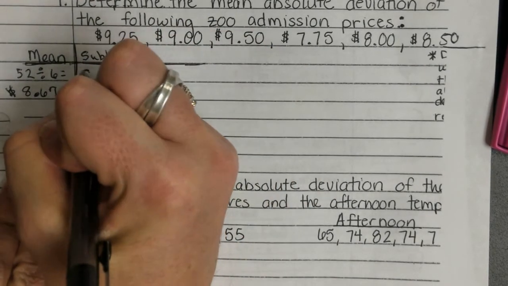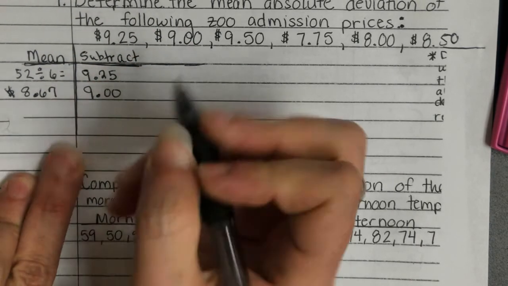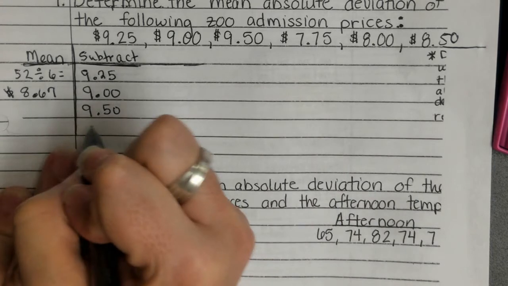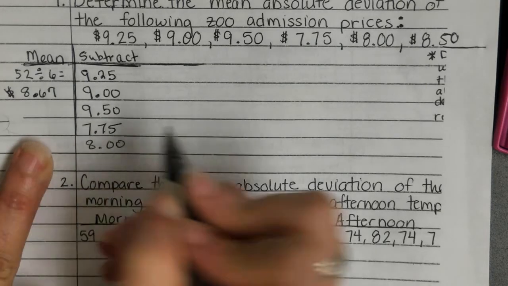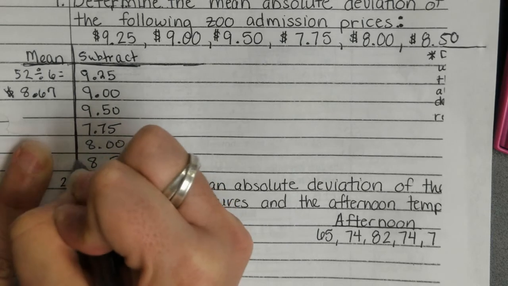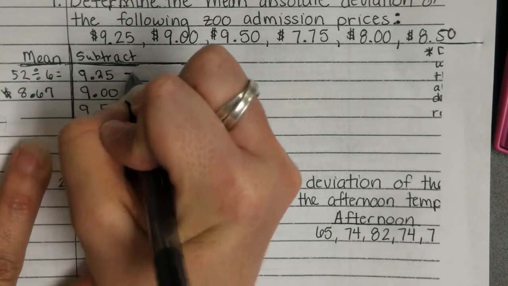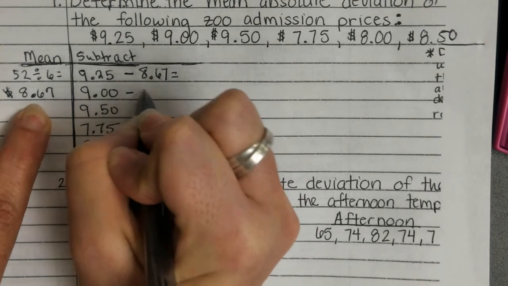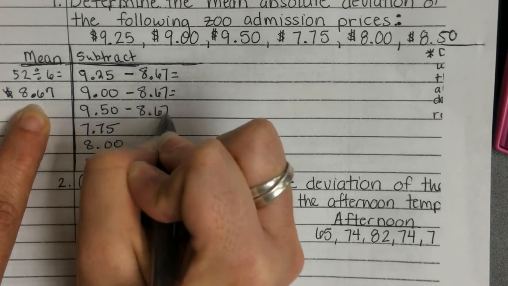So 9.25, then 9, 9.5, 7.75, 8, and 8.50. Okay, I listed my data, and I'm going to subtract the mean from it. I go ahead and write it all out before I pick up the calculator.